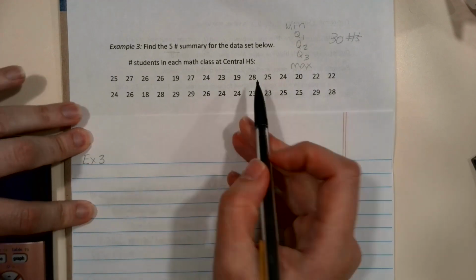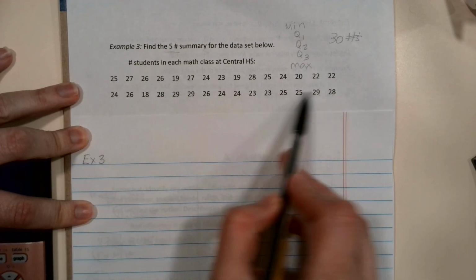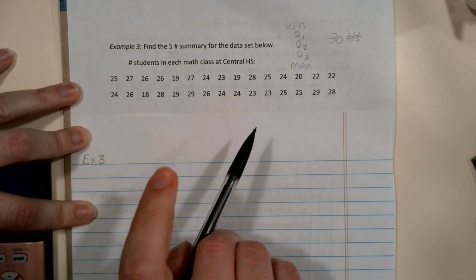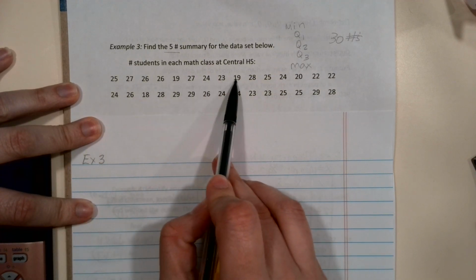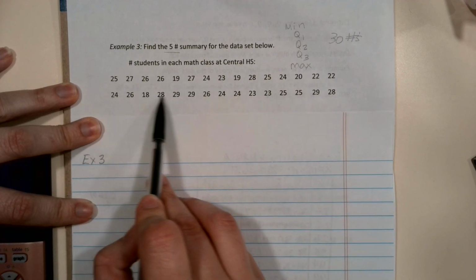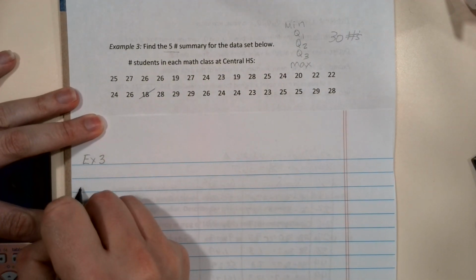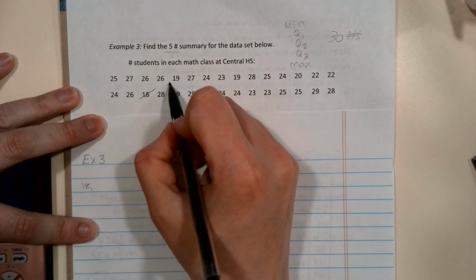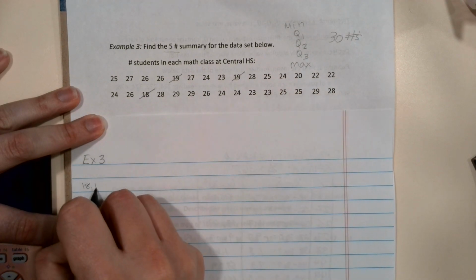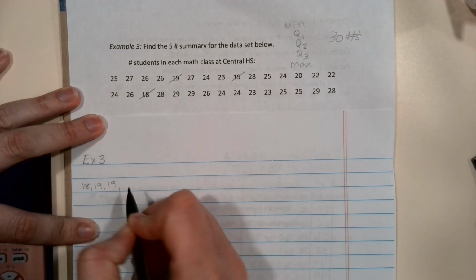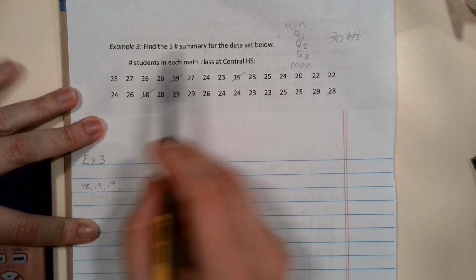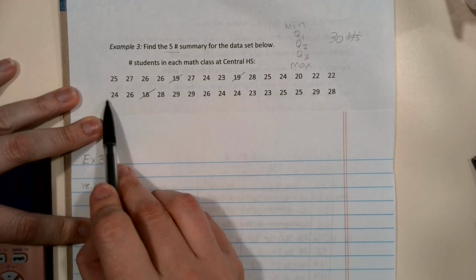So let's just start. Do we see any single numbers? No. So we're going to start with teens. I've got a 19, 19, 18, and I think that's it. So we're going to start with 18. I'm going to write kind of small. I've got 2 19s. Cross them off as you go or you will get lost. All right, let's see low 20s. I have a regular 20.